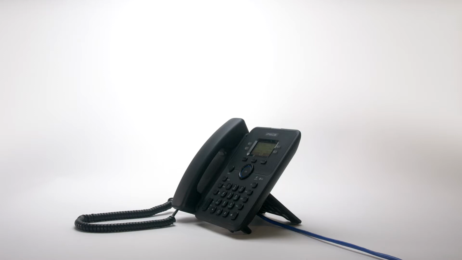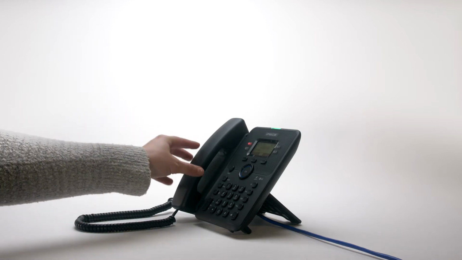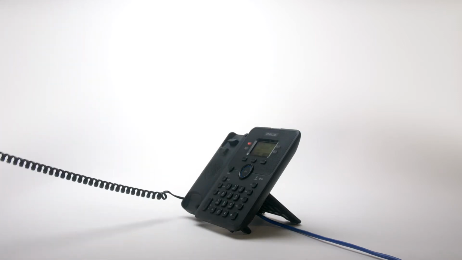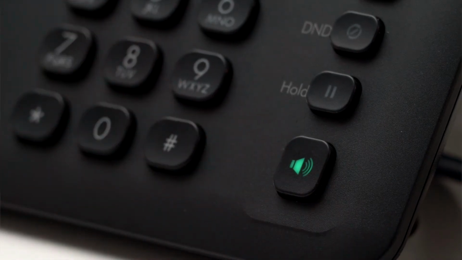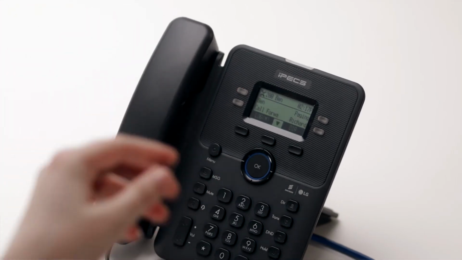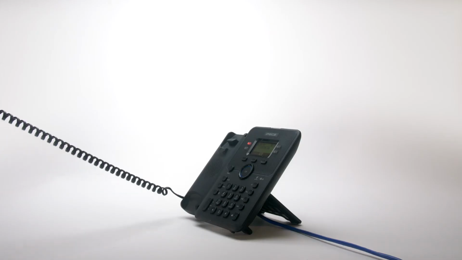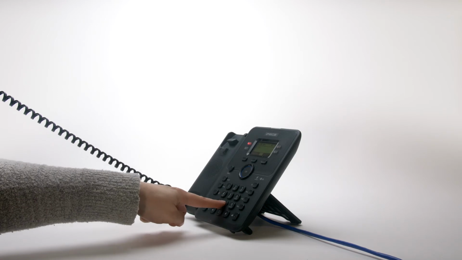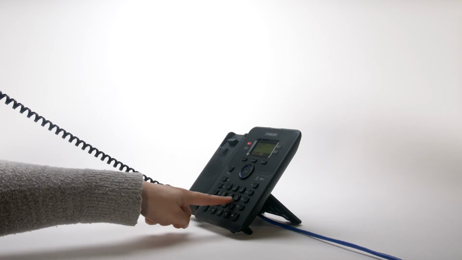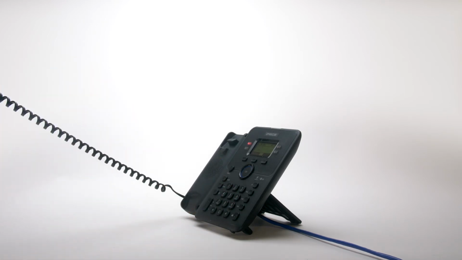To answer your phone, simply lift the handset. Alternatively, press the pick up soft key, or to answer a call in speakerphone mode, press the speaker key. To place an external call, either lift the handset and dial the number, or dial the number and lift the handset to send the call. On some systems you may need to dial a number first to get an outside line.